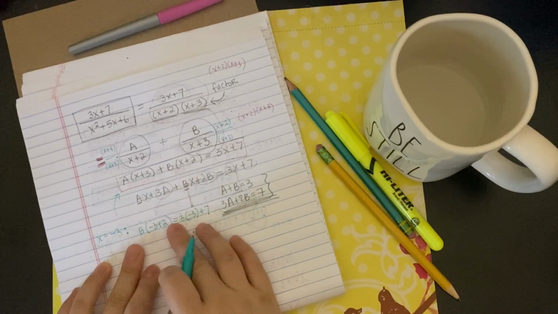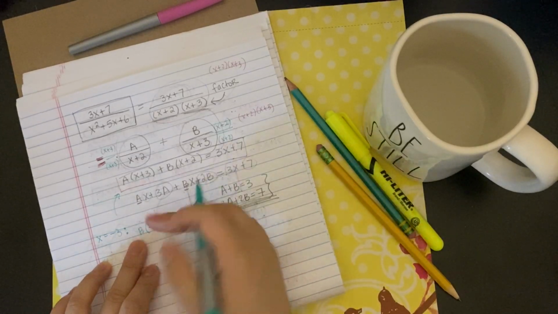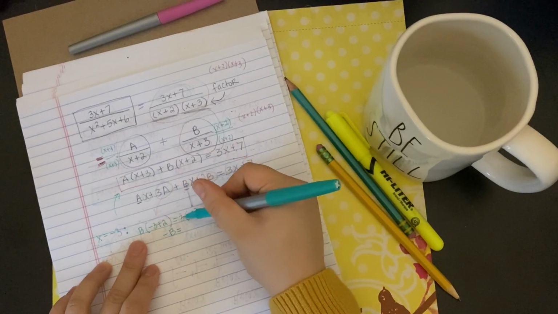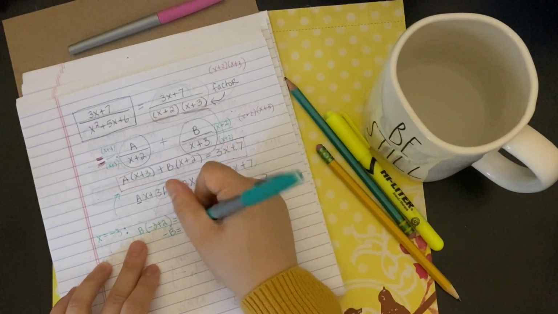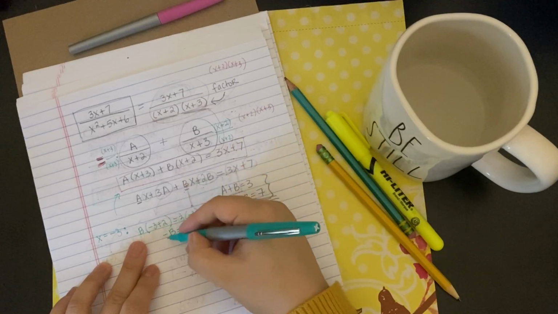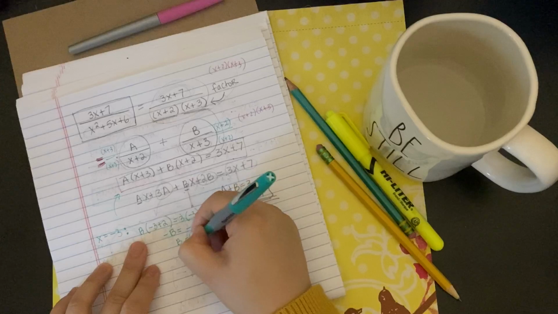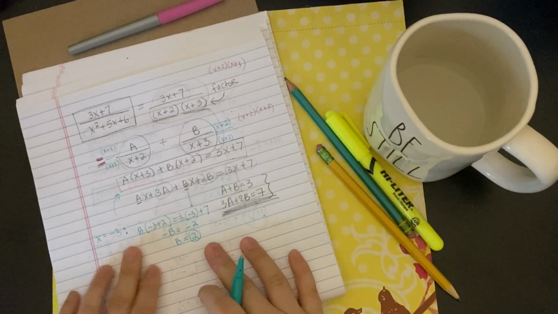Then -3 plus 2 is -1, so that's -b. 3 times -3 is -9, plus 7 is -2, so -b equals -2. And then dividing by -1 on both sides means b equals 2. So that's another way to do it.